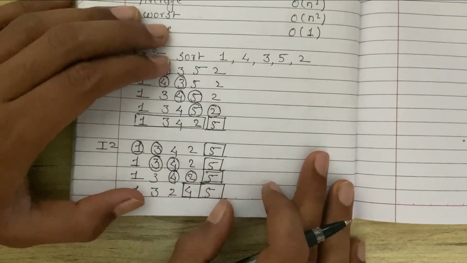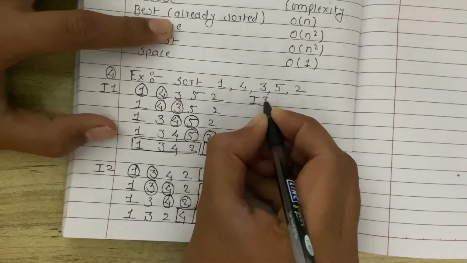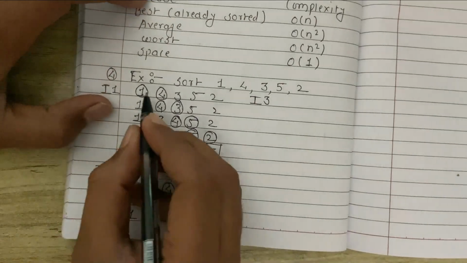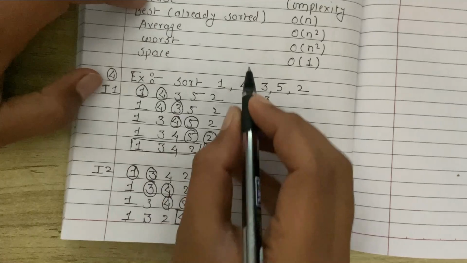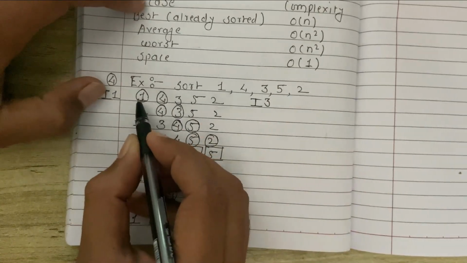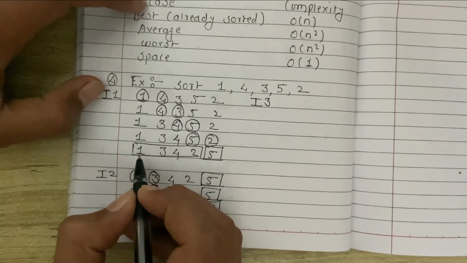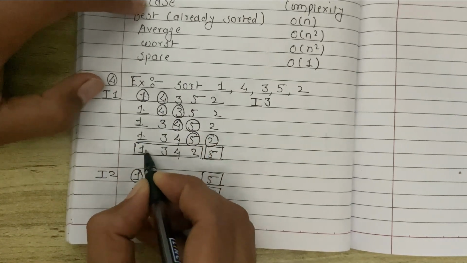Okay, and now we will be performing I3, which is the third iteration. You can see the clear difference between this I1 and I2: we have the number of elements in it as 5 elements, and in iteration 1 we have covered 5 elements, 1 2 3 4 and 5.